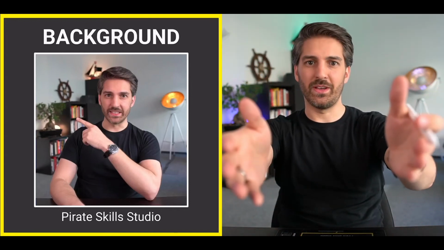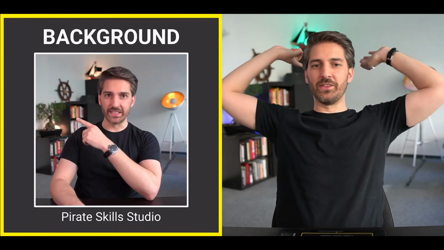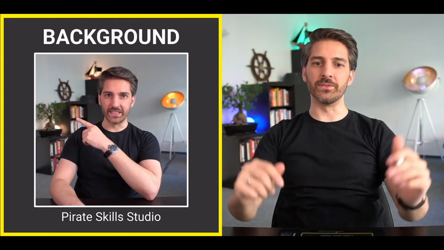So the last piece of the puzzle, but that is not a tech tool, is your background. This is the Pirate Skills Studio at the Startplatz here in Cologne, Germany. And this is my little office, 20 square meters. But as you can see, I positioned one camera in one corner and I'm filming into the other corner. So I have a nice perspective that is fed into the camera.